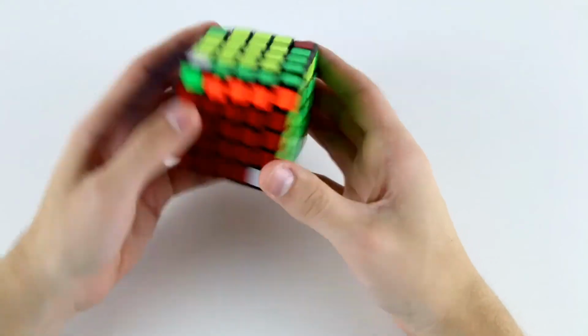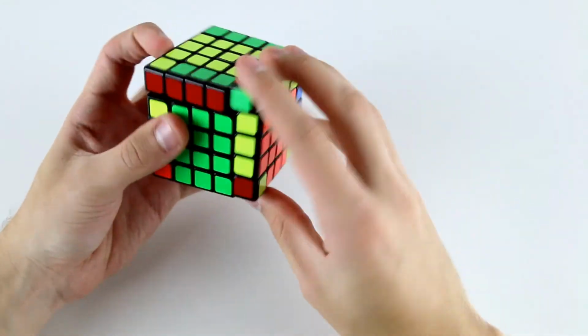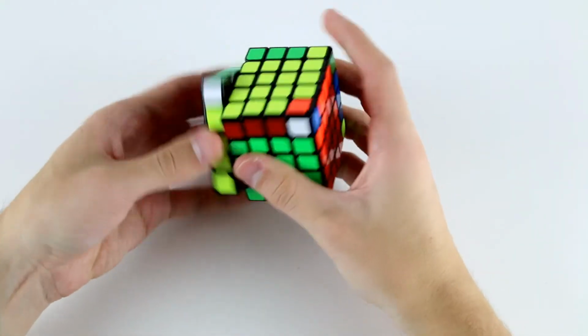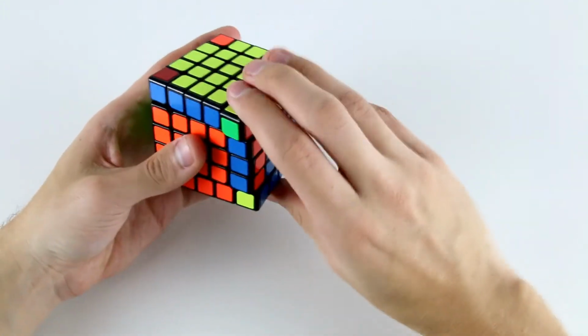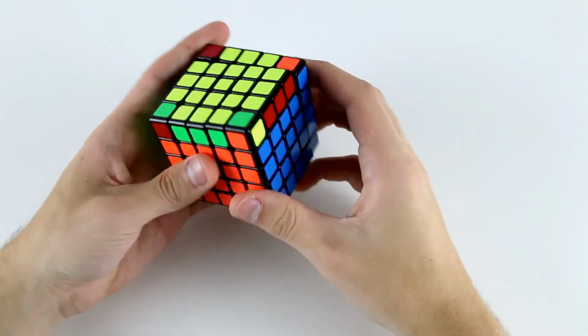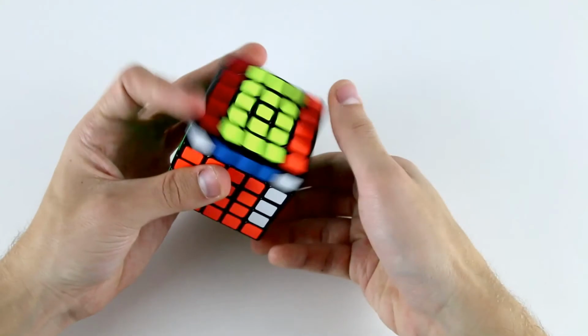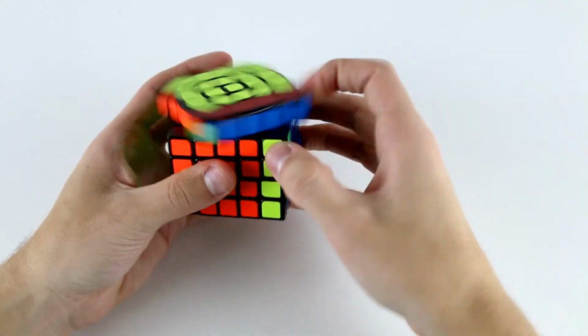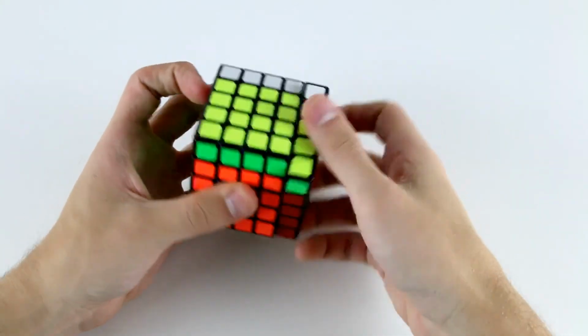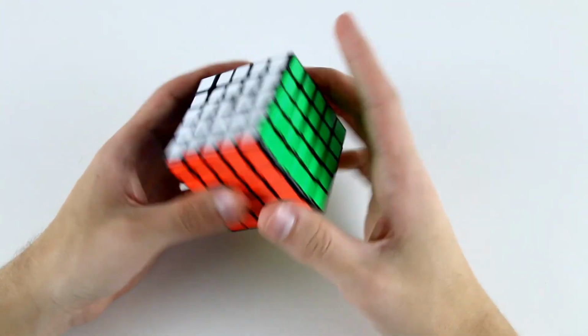F2L pair, F2L pair, number 3, and number 4. OLL, and then finish off the PLL, and we're all done.